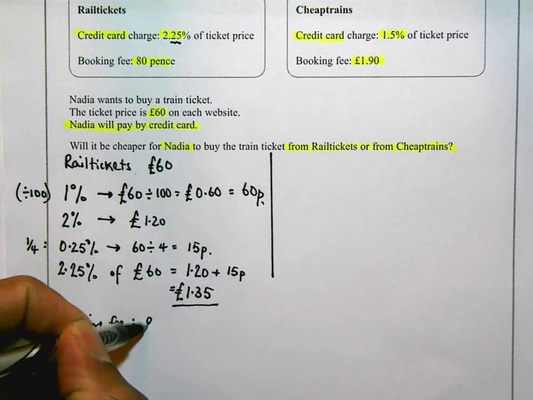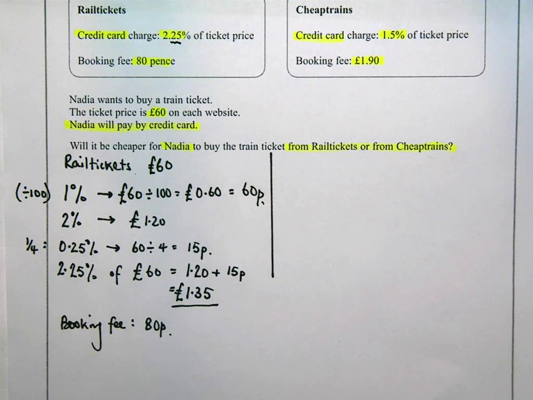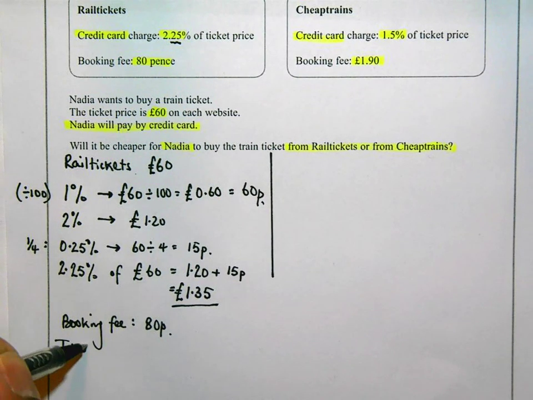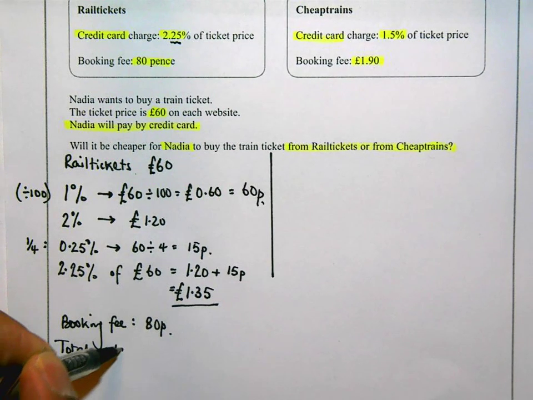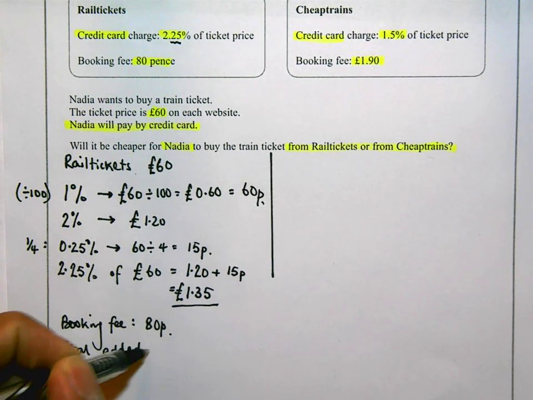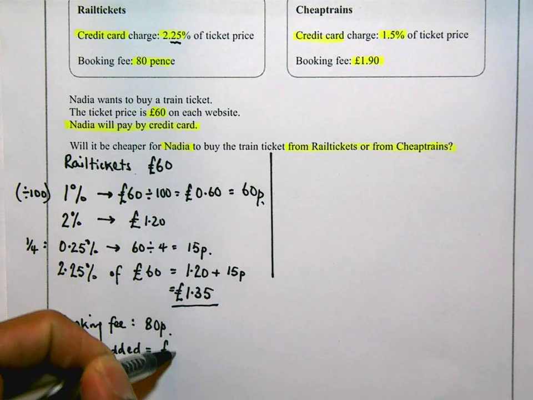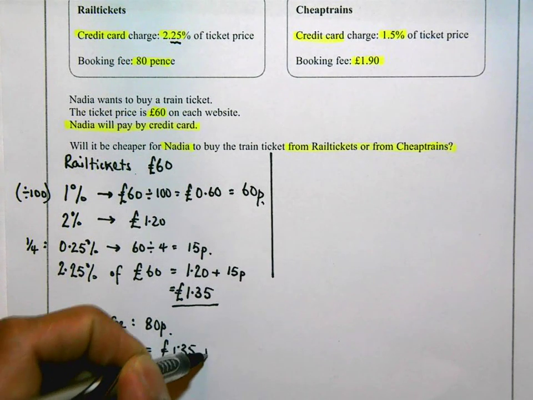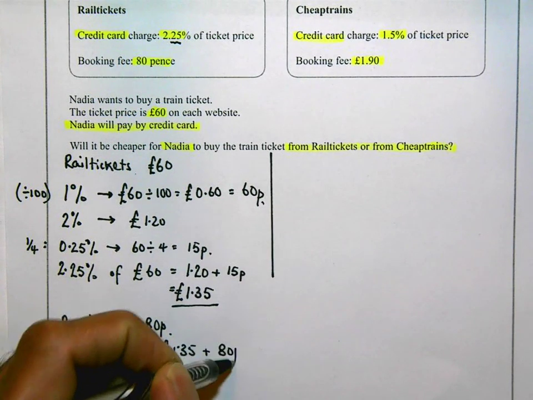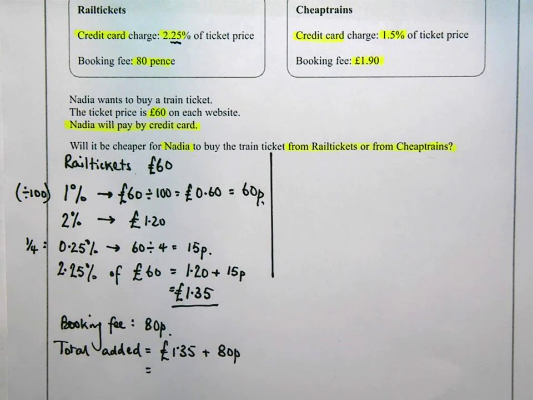So the total added to the price of the ticket is £1.35 added to 80 pence, and altogether that's going to be £2.15.